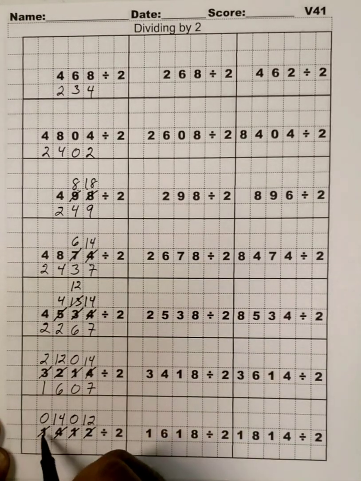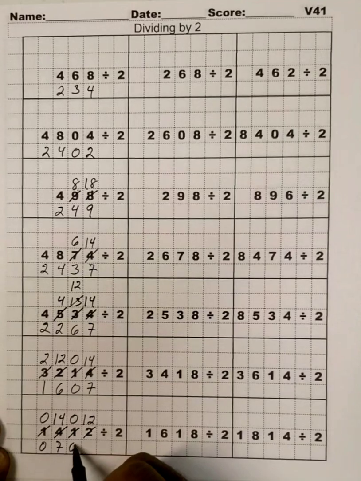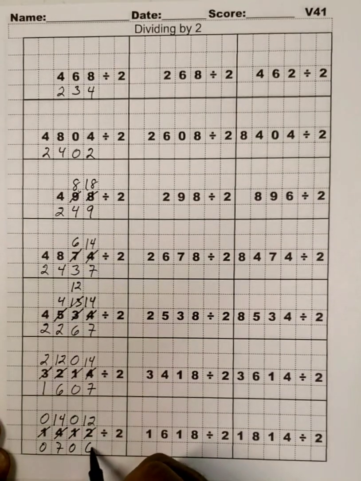And now half of 0 is 0, half of 14 is 7, half of 0 is 0, half of 12 is 6.